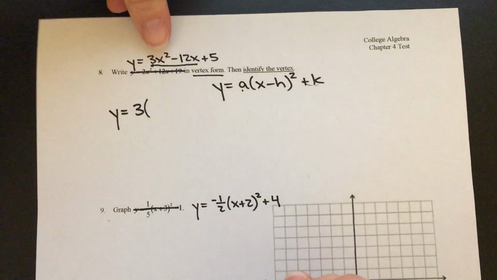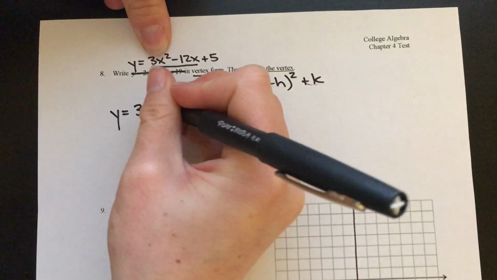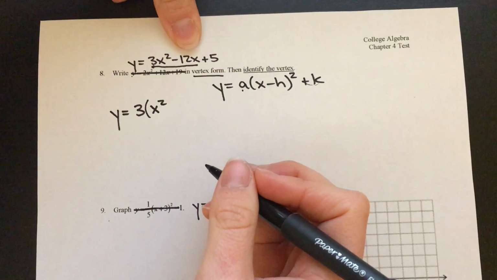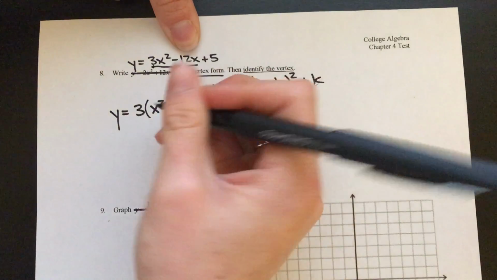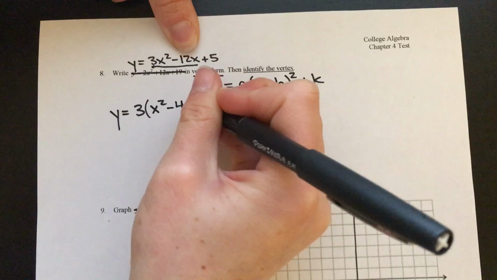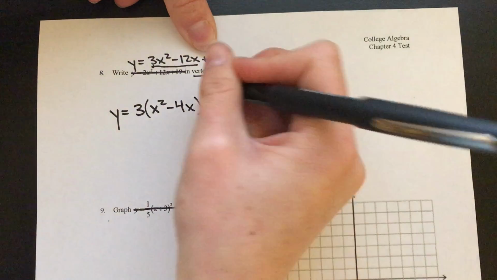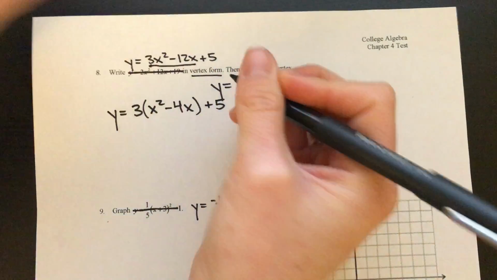So 3 gets factored out. When I factor it out here, I'm left with just an x squared. And then don't forget to factor it out of this term as well. A lot of people are missing that. So factor it out of the -12x, and that leaves you with -4x. All right, and then we're just pushing the +5 off to the side. So that's our first step.